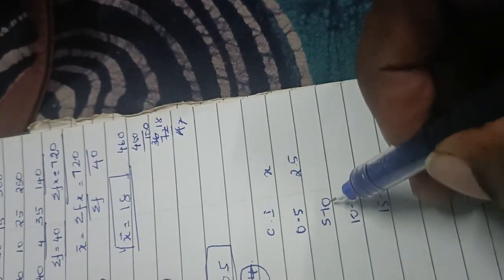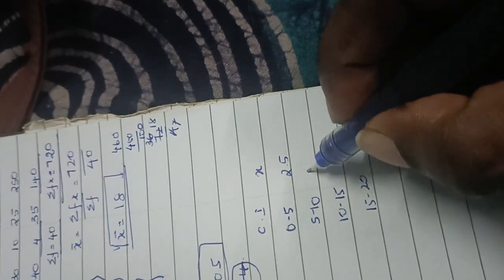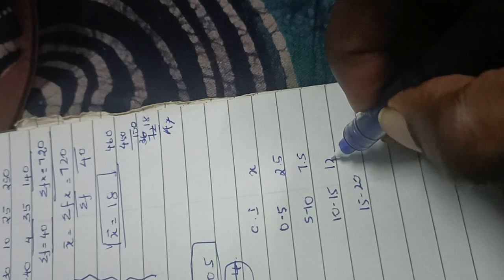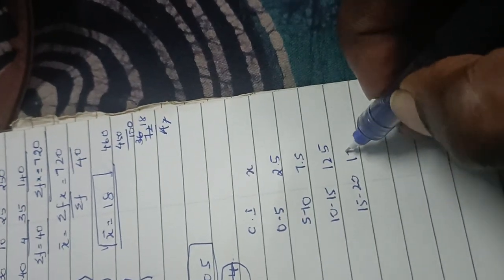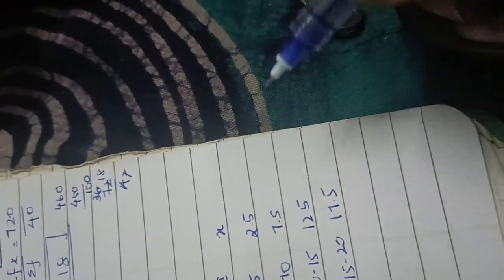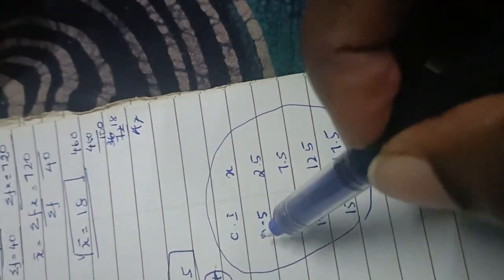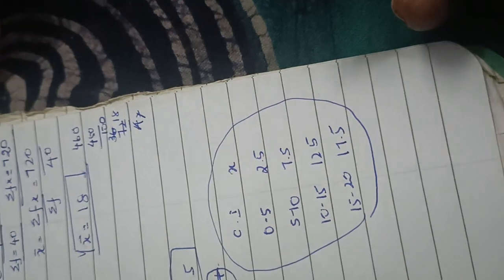Then 5 plus 10, 15 by 2 is 7.5. 25 by 2 is 12.5. Then 17.5. So this is my x. So add the two values and then divide by 2.